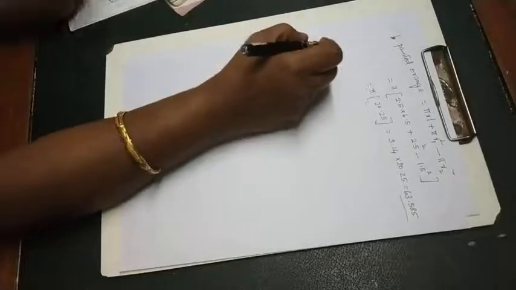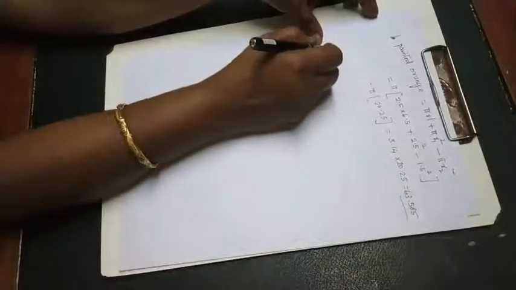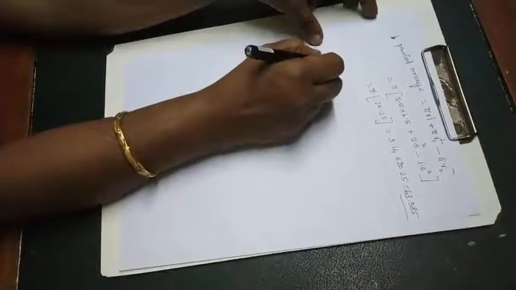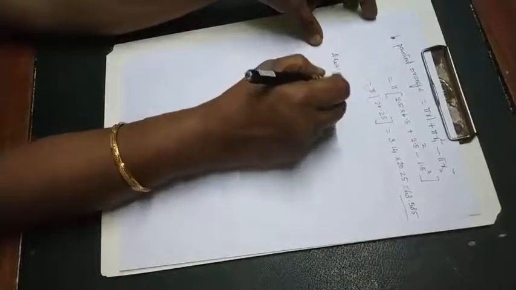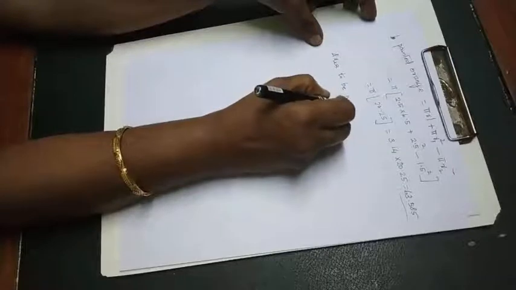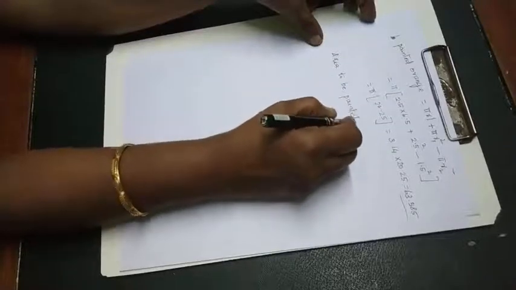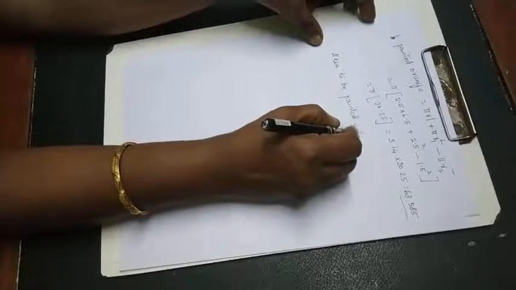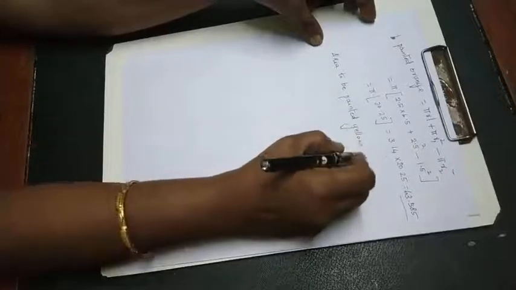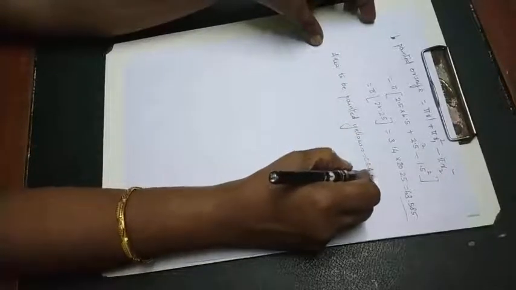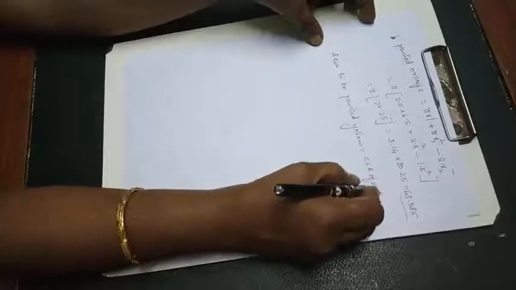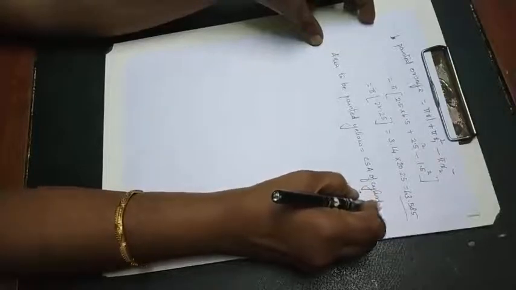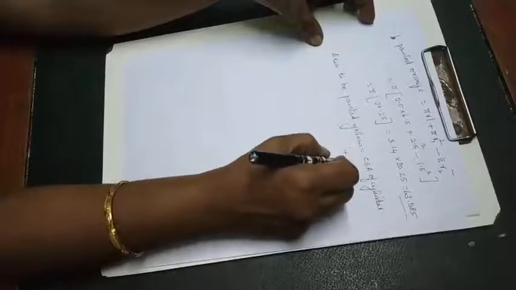Then the area to be painted yellow, that is the cylindrical portion. So here the area to be painted yellow is equal to curved surface area of cylinder plus base area of cylinder.